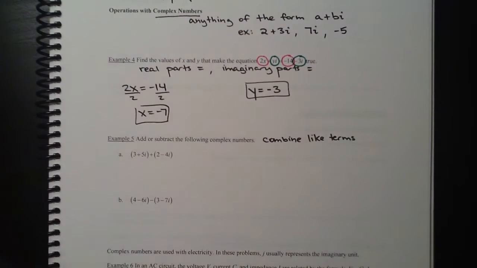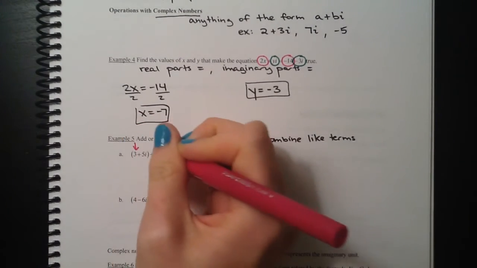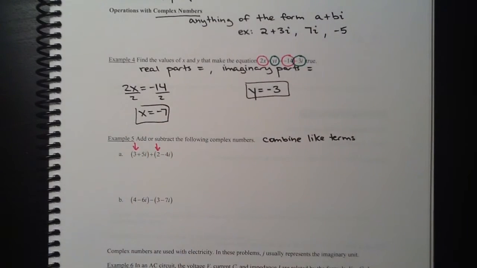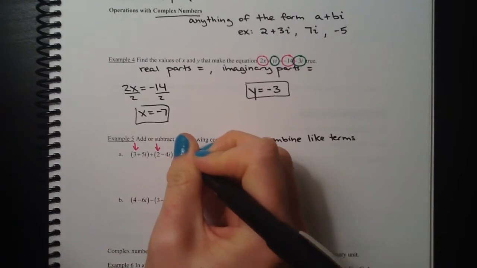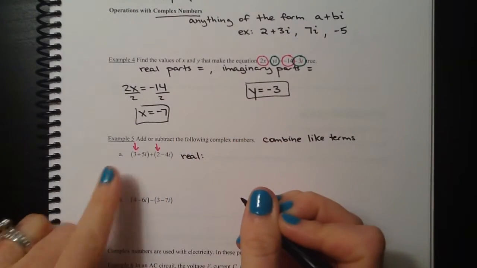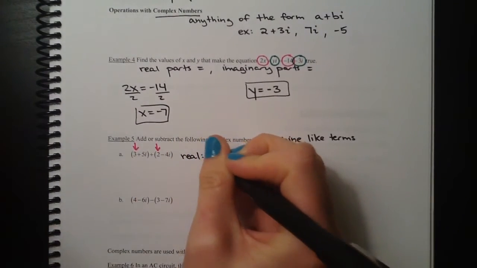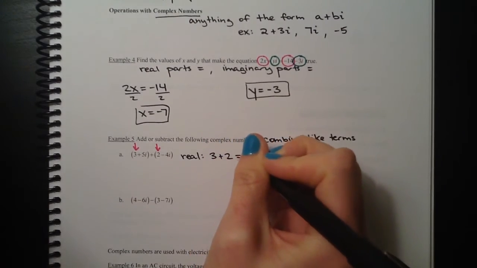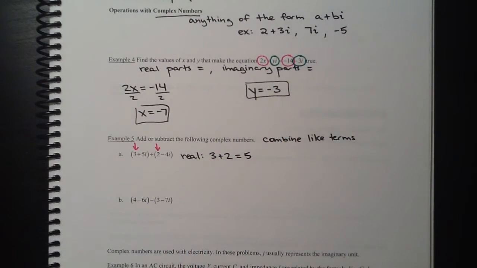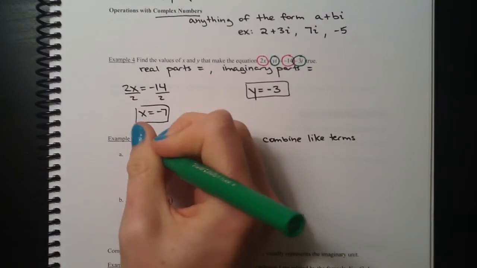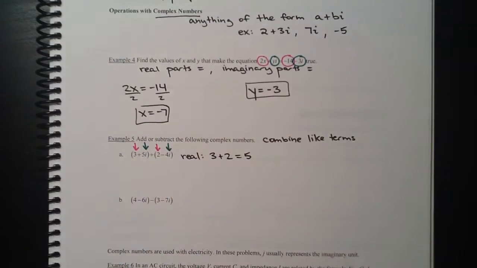So our like terms, we've got the real part. So here the real part is 3, here the real part is 2. Notice you've got addition in the middle. So the real part would be 3 plus 2, which is 5.